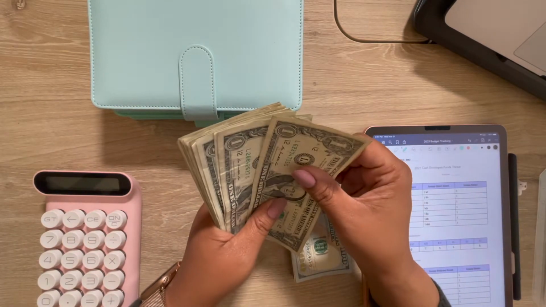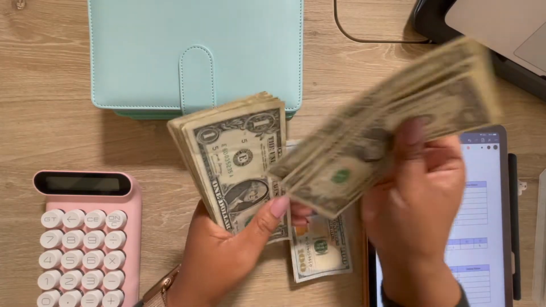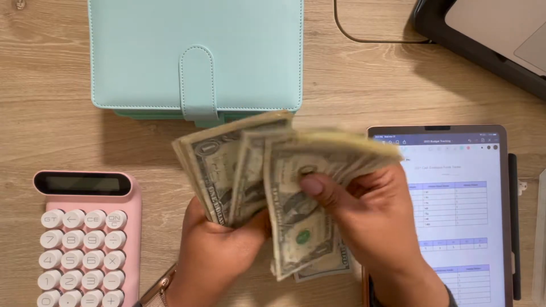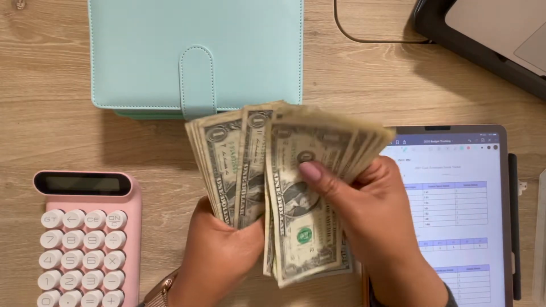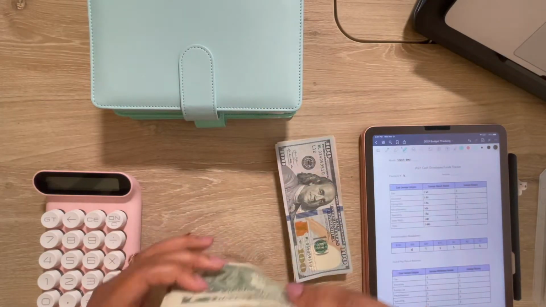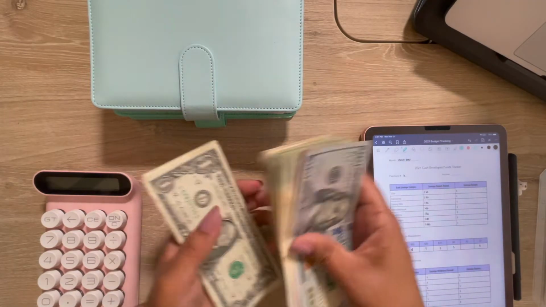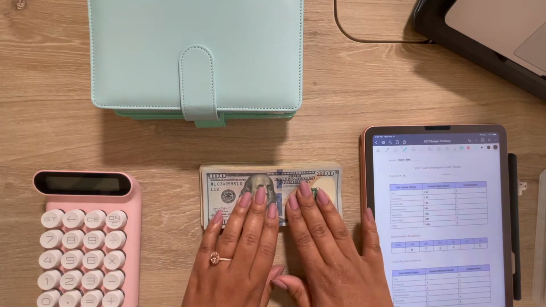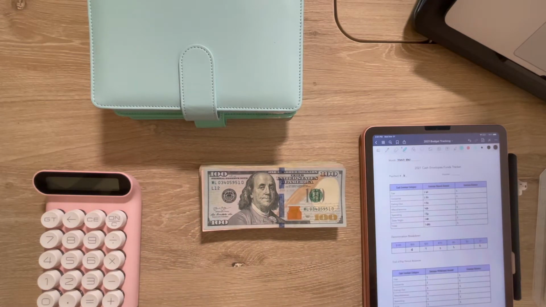So that's 41, 42, 43, 44, 45, 46, 47, 48, 49, 50, 51, 52, 53, 54, 55, 56, 57, and 58. So we do in fact have that $858 that we'll be stuffing.